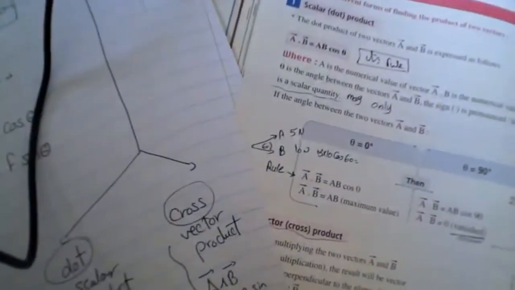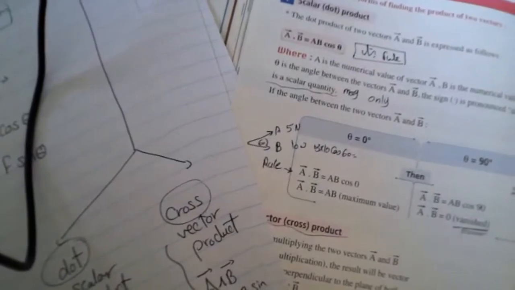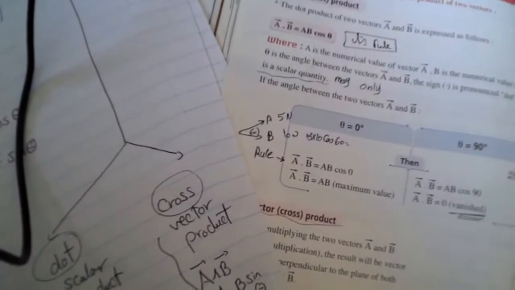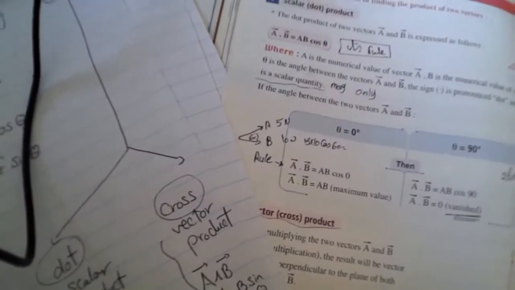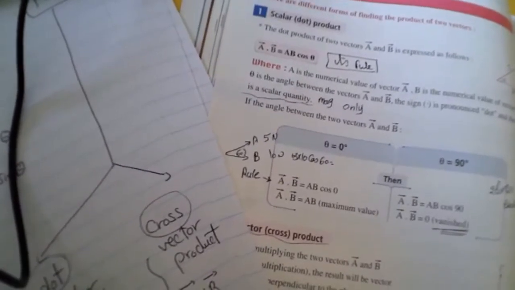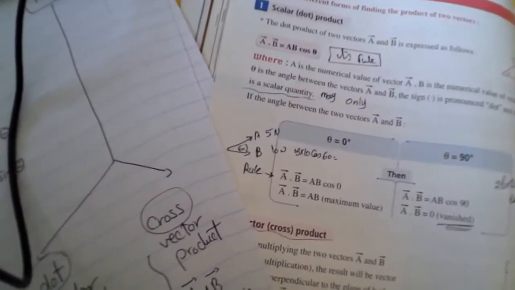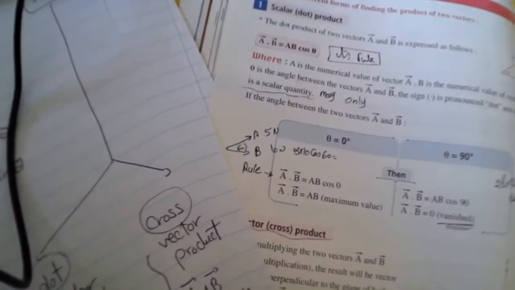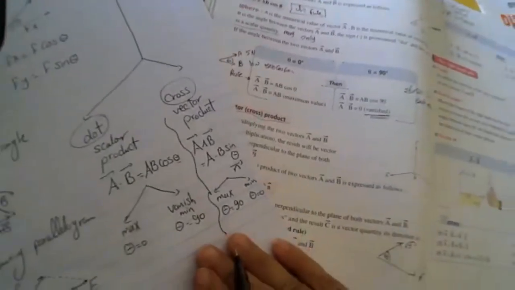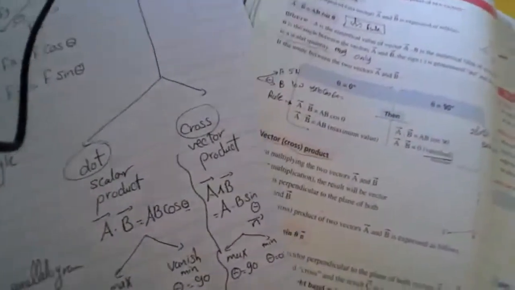How about the vector product? It's the opposite. To get the maximum value for the cross product of the two vectors, the theta between them has to be 90. And the cross product of these two vectors is going to vanish if theta is 0, which is the minimum value for it, as you see here.